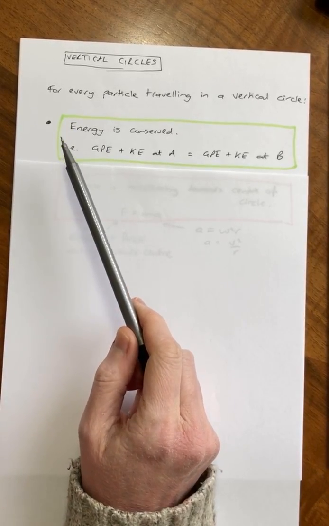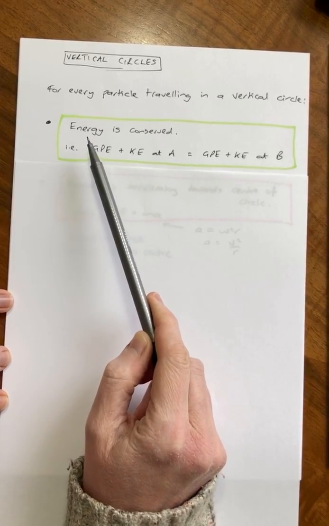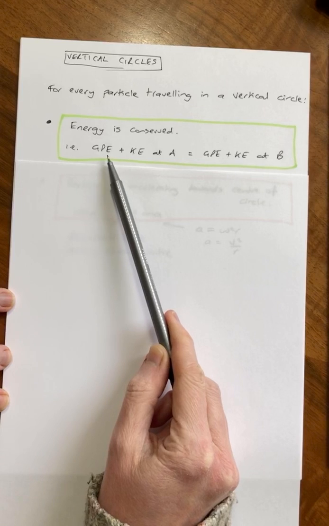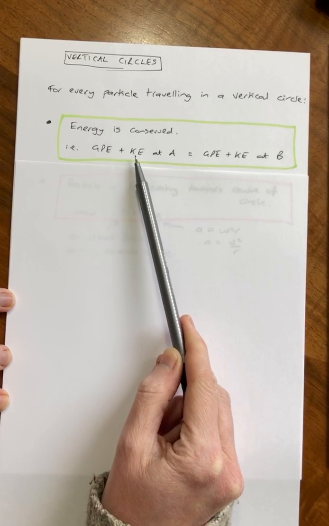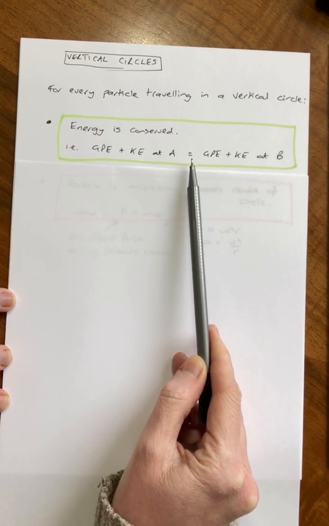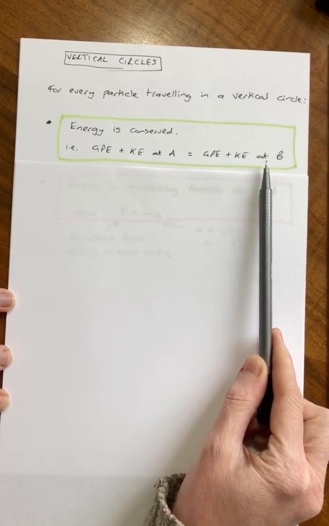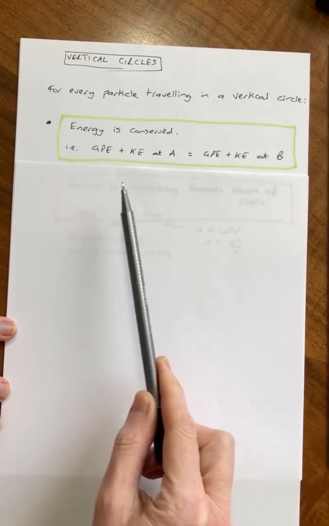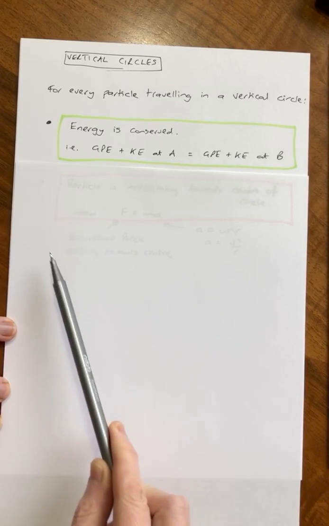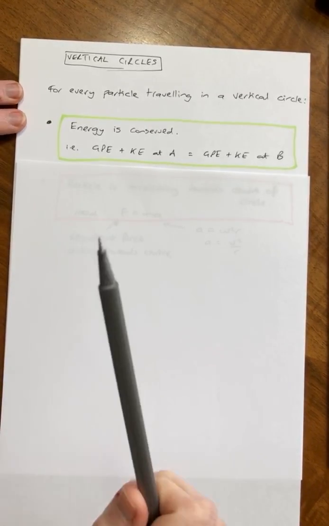It's a two-step process. I think pretty much every time we start off by looking at energy. We know by the conservation of energy that the gravitational potential energy plus the kinetic energy at any point on our circle is equal to the gravitational potential energy and kinetic energy at another part on the circle. So as it's going round, no matter where it is, energy is always constant. So that's the first task, looking at energies.